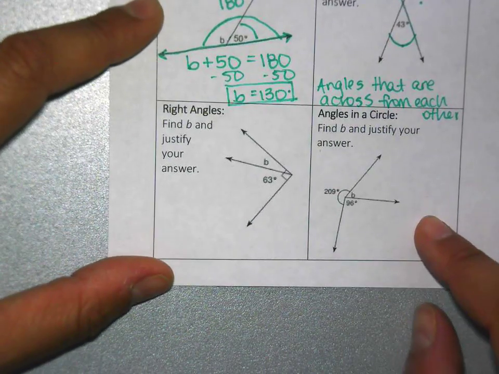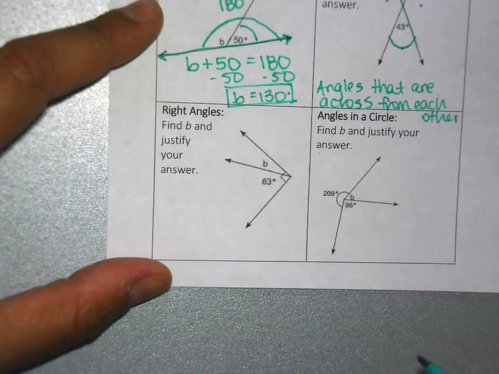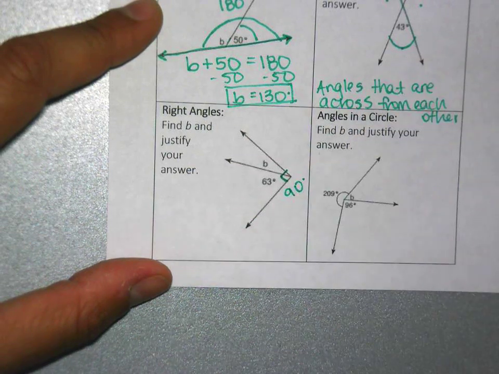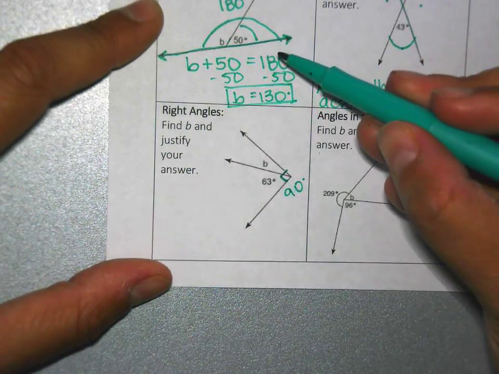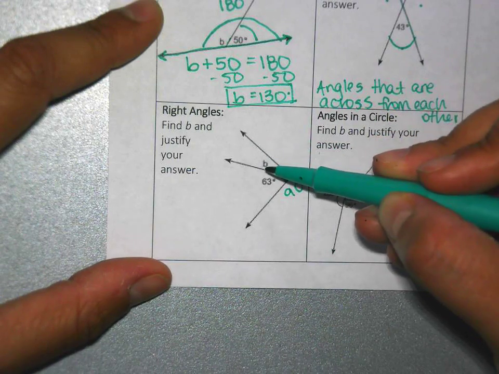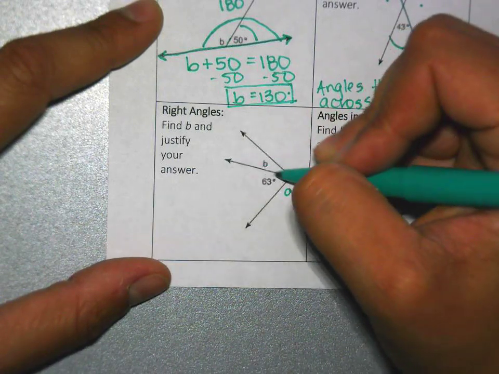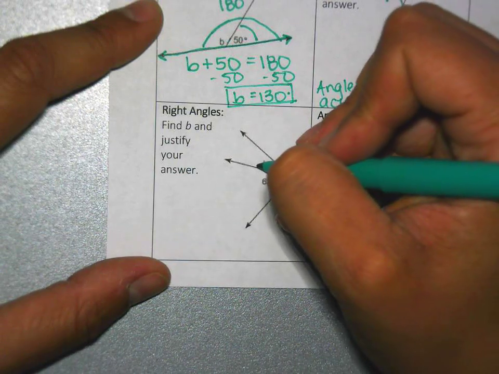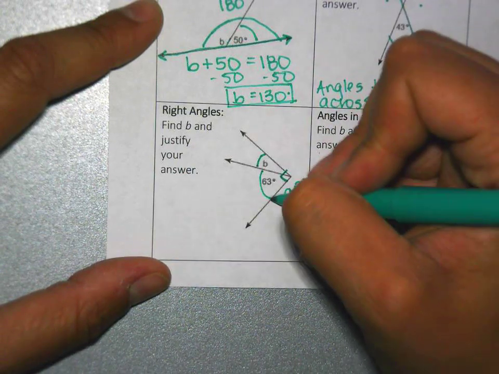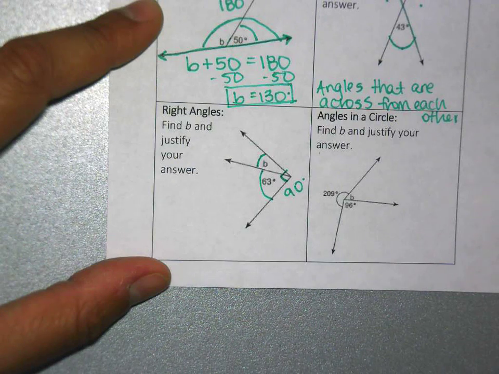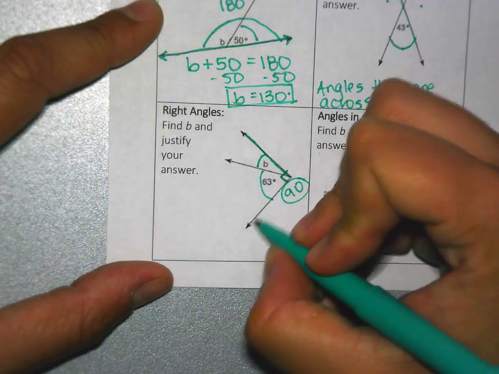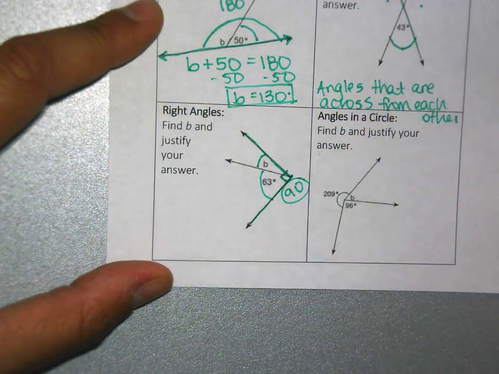A right angle is definitely something you've heard before. It is an angle that creates 90 degrees. So again, just like we solved the straight angle, we know that these two angles that have been created, B and 63, if we added B and 63 together, we should get 90 degrees because they're both inside of a 90-degree angle or a right angle.